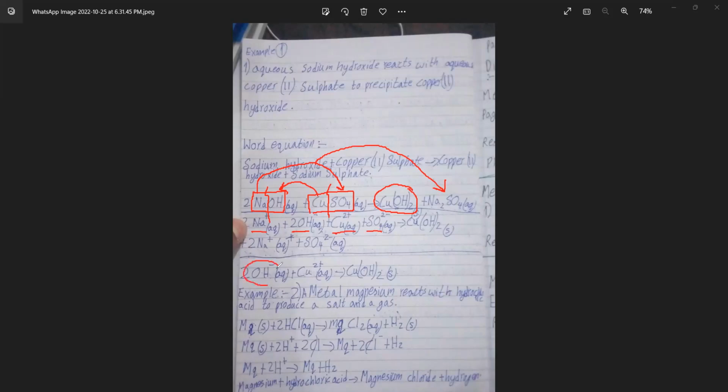OH negative goes towards copper positive, and then they make copper hydroxide, just the same as here. And these two, sodium and sulfate, they combine together, and you can see here sodium sulfate. Go to the next one.